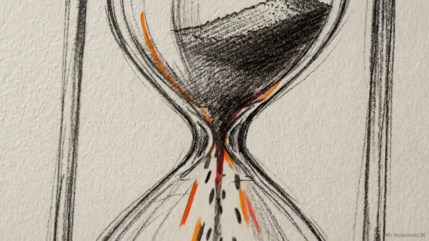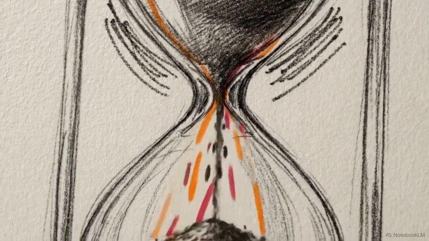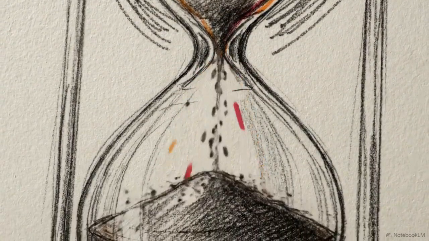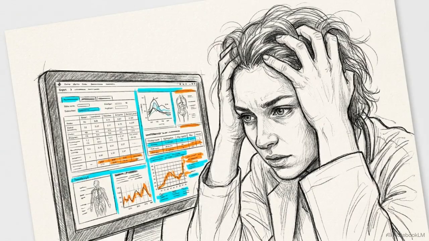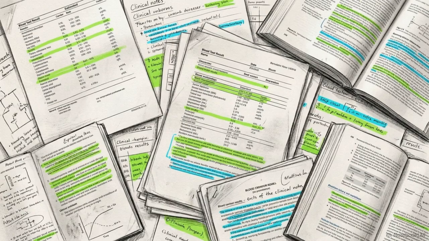A specific kind of panic sets in during a medical board exam. You have less than 90 seconds per question, and the clock is ruthless. In that minute and a half, you are expected to correctly categorize a dizzying array of hematological anemias: thalassemia, spherocytosis, pernicious anemia. The list of overlapping symptoms and specific lab values can feel endless.